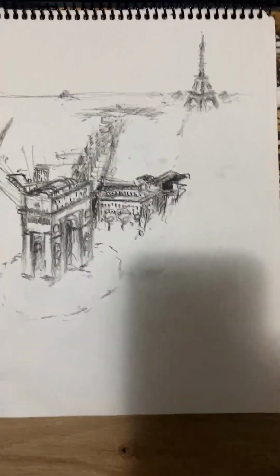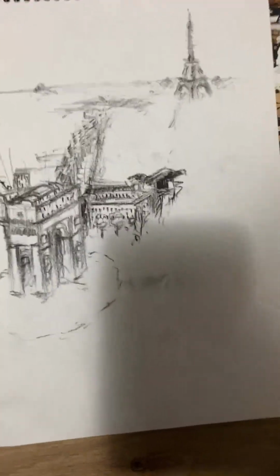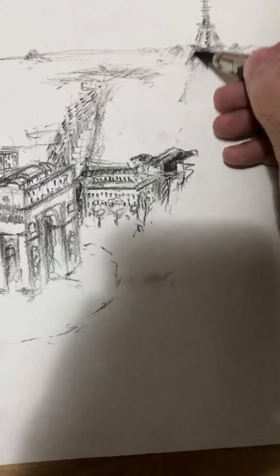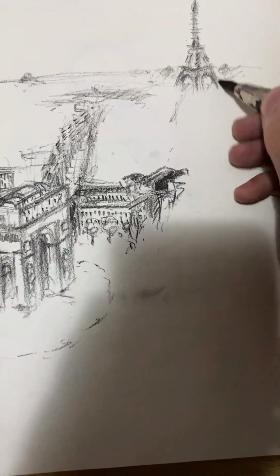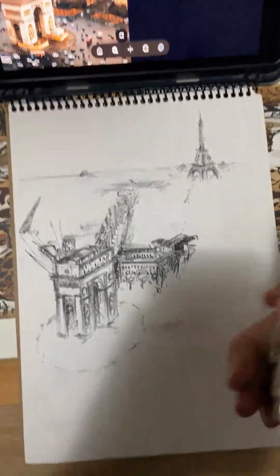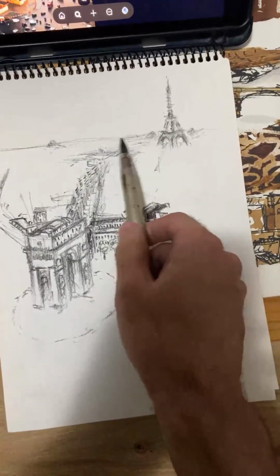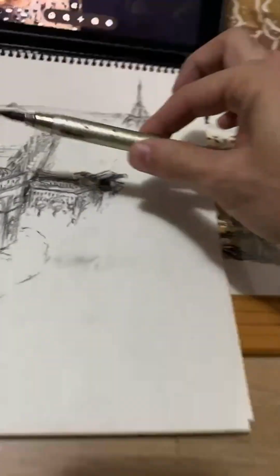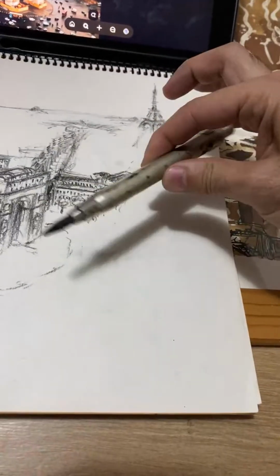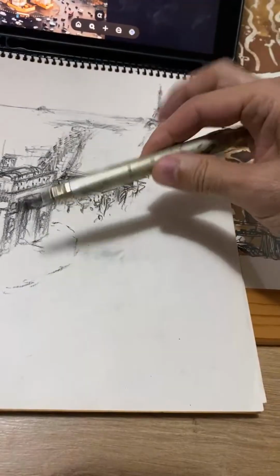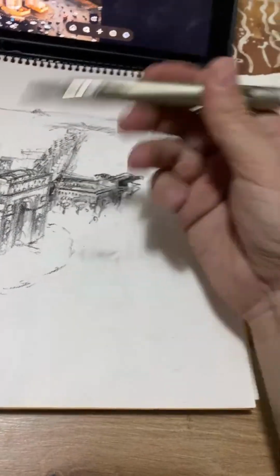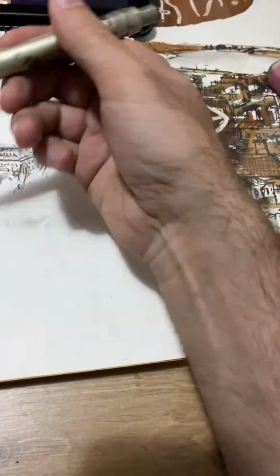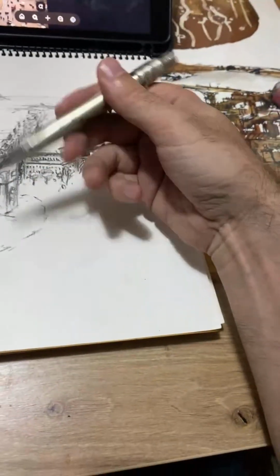What do you think? How is this looking now? Now some shading, very light. You can do it with 2 fingers like this, not with your elbow.